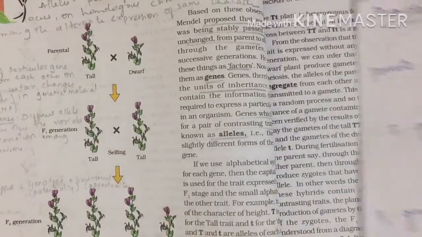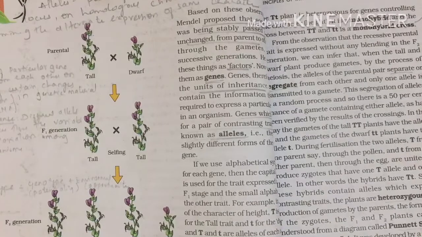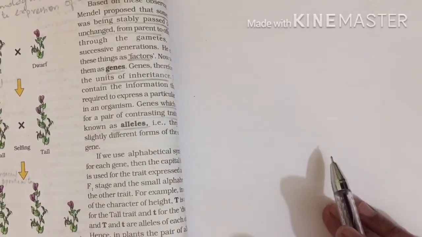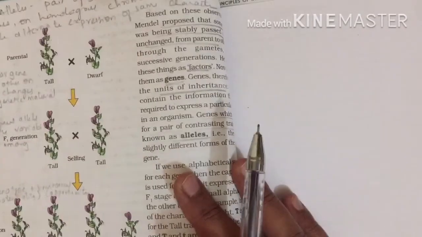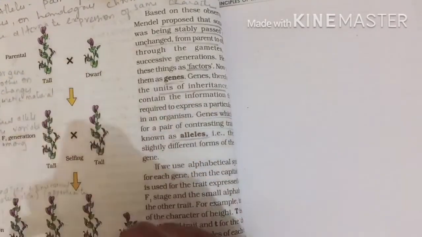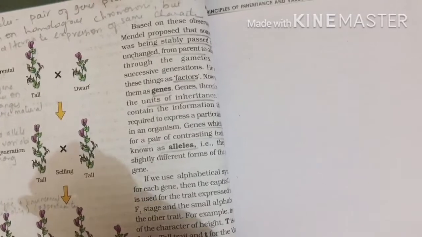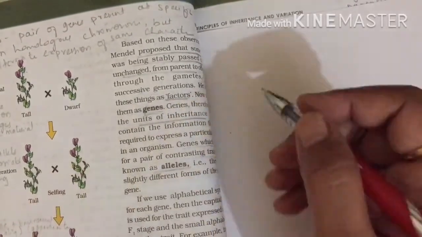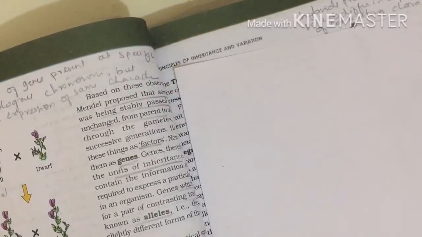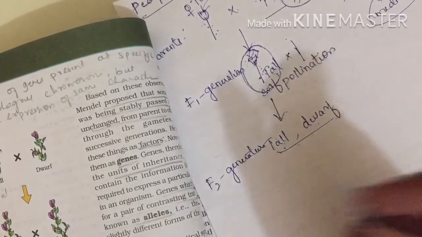Now I shall go to how he has crossed it, how he has used it. We shall see here. Now here we were talking about the inheritance of one gene. By seeing these plants, we can use alphabets for each gene. What alphabets are we using? I will show you the alphabets which have been used.